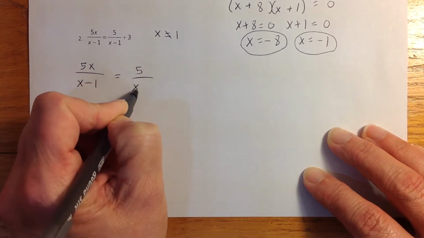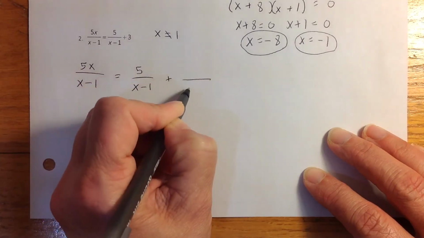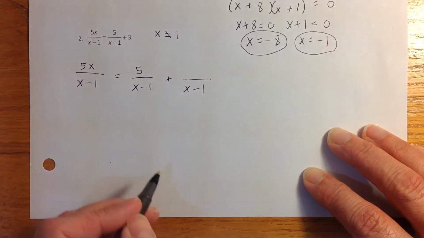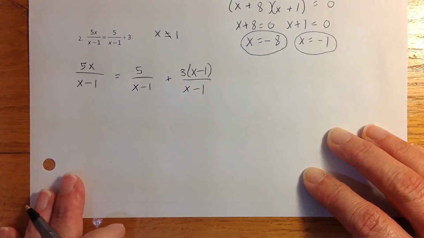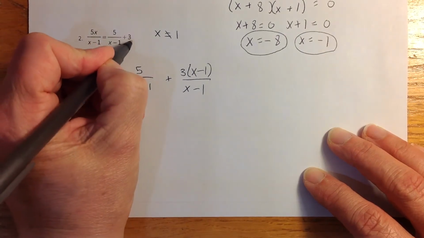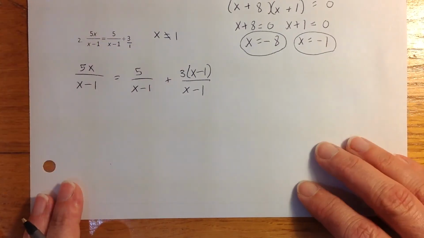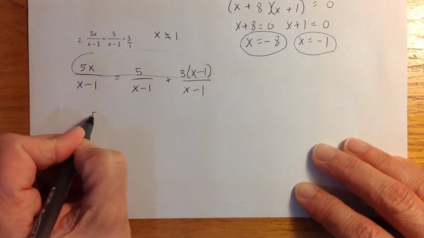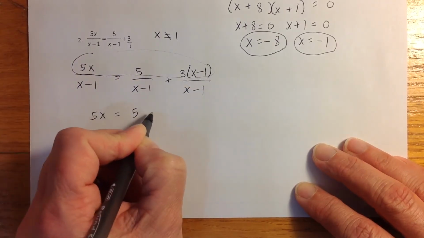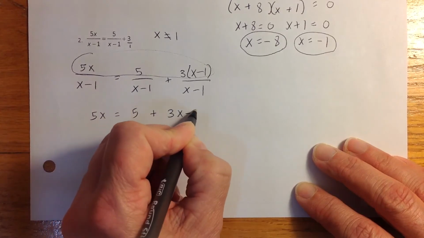Equals 5 over x minus 1 plus, I need this to be over x minus 1. So I have to multiply 3 by x minus 1, because whatever I do to the bottom, I do to the top. Because remember, right now it's just 3 over 1. Now I get to peel out the top. So I get 5x equals 5 plus, I'm going to distribute, 3x minus 3.